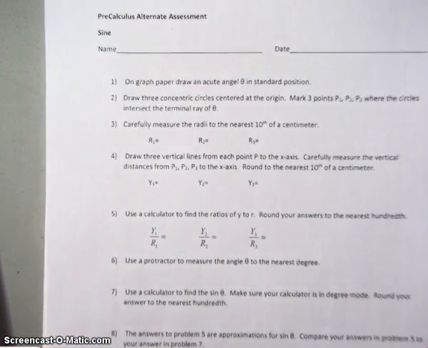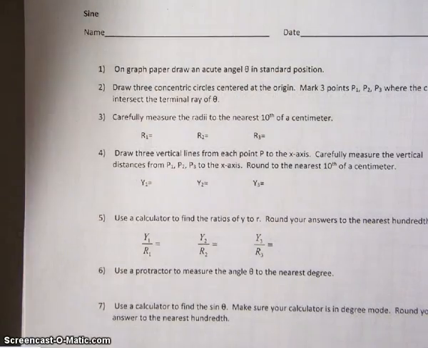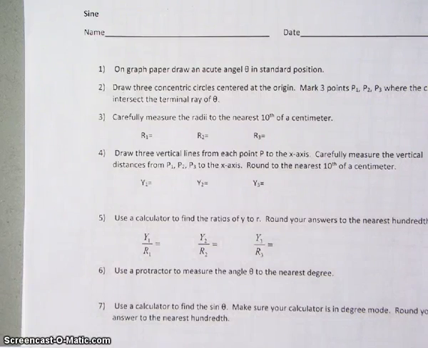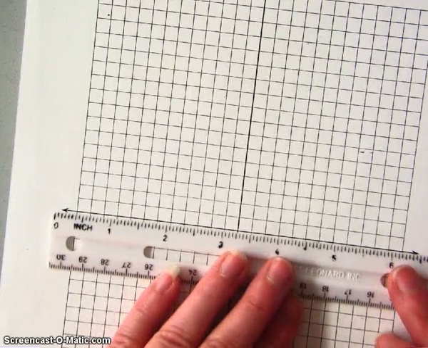Question 1. On graph paper, draw an acute angle theta in standard position. All right, I'm going to teach you what standard position means in section 6.3, but you haven't gotten there yet. So a little bit about standard position and doing step 1, drawing your angle.